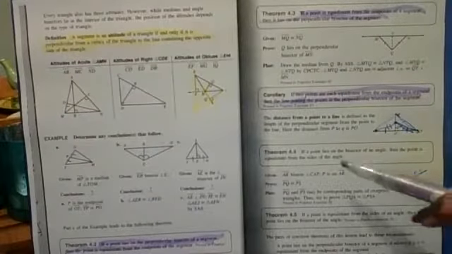And then if two points are each equidistant from the endpoints of the segment, then the line joining them are points on the perpendicular bisector. Probably not going to use these, but we'll put them in there anyway. Look, they're kind of shiny. And if a point lies on the bisector of an angle, then the point is equidistant from the sides.